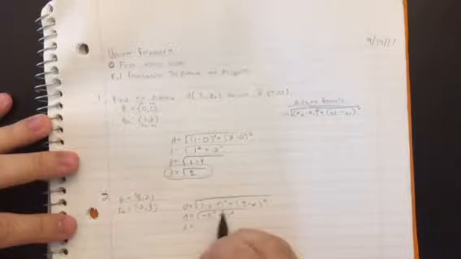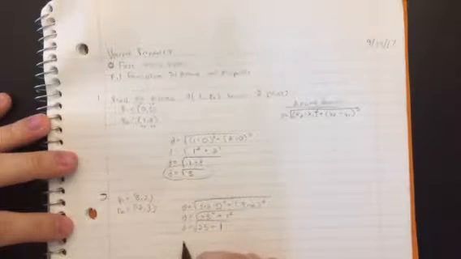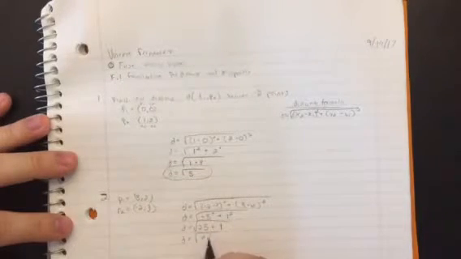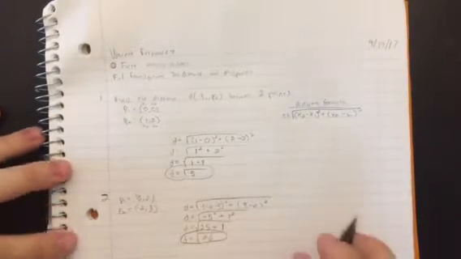Bam. Okay, so negative 5 times negative 5 is going to be positive 25. We're going to do 1 times 1 is still going to be 1. And so what we're left with is d is equal to square root of 26.